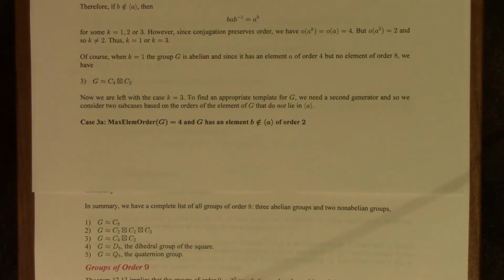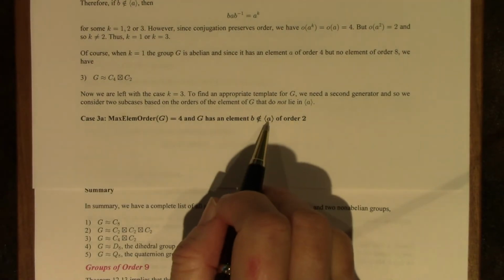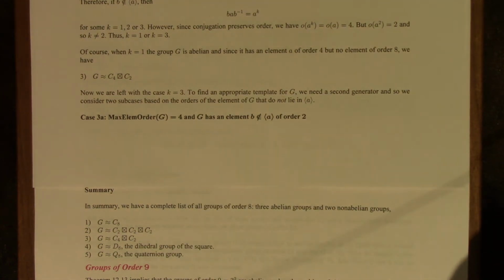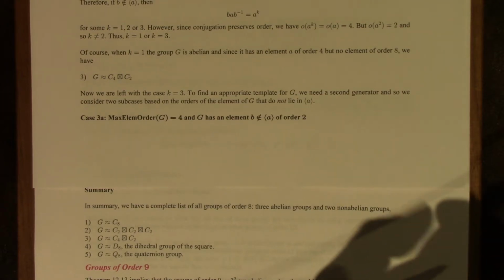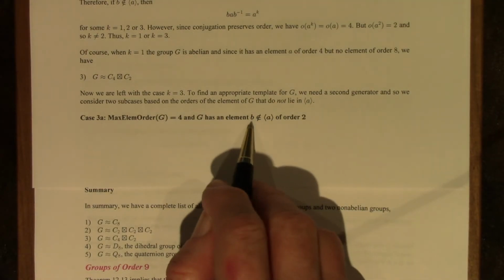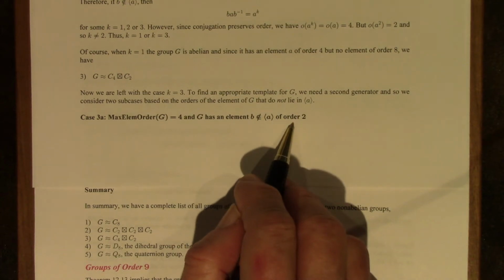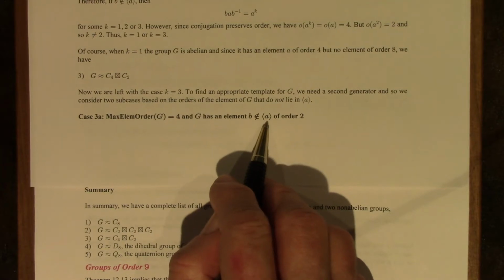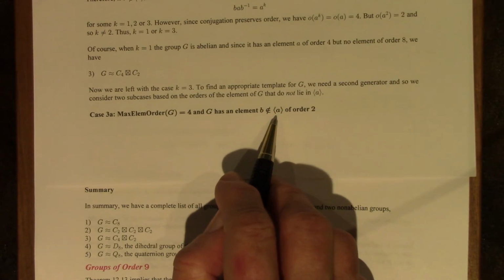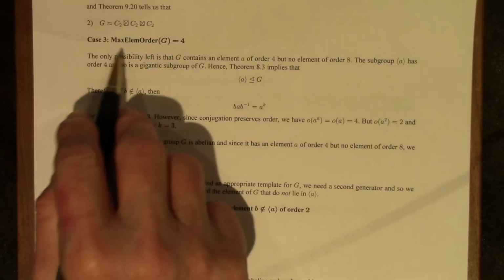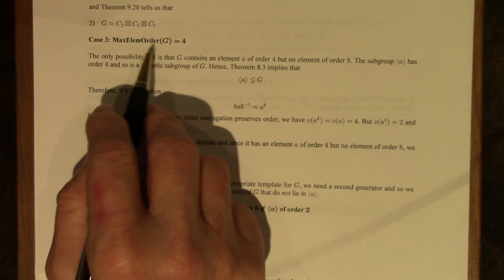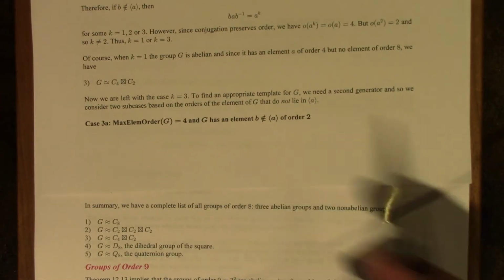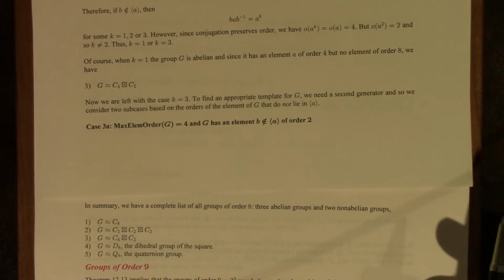We need another element outside of that subgroup. But there are possibilities here. There might be such an element, which I'm calling B, of order 2, or there might not be. All the elements outside of this subgroup may have order 4. That still fits the case we're studying where the maximum element order is 4. So we need 2 subcases. Okay. This is typical.